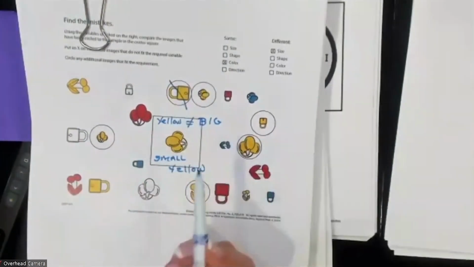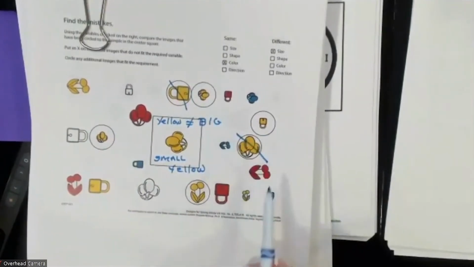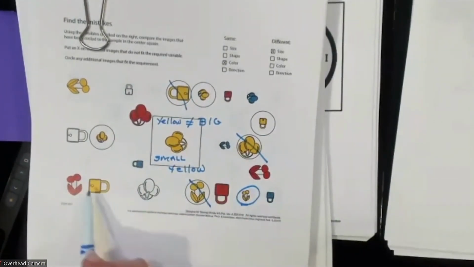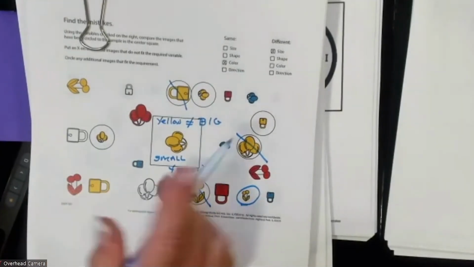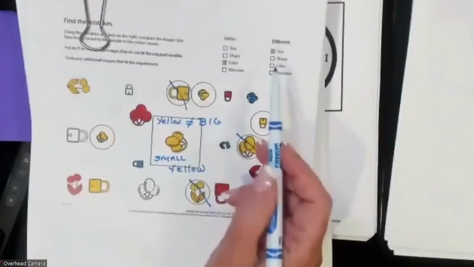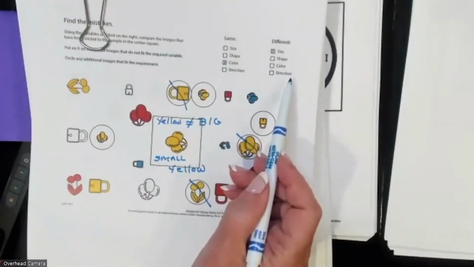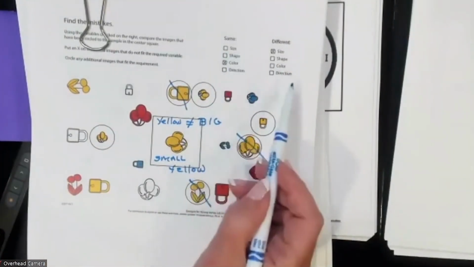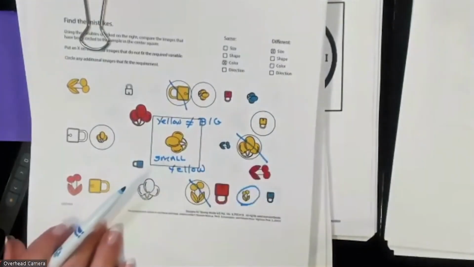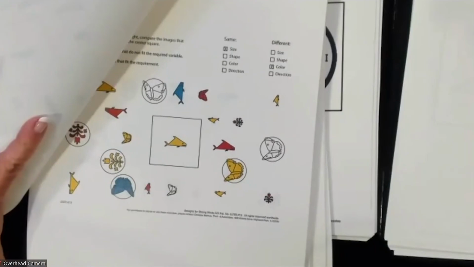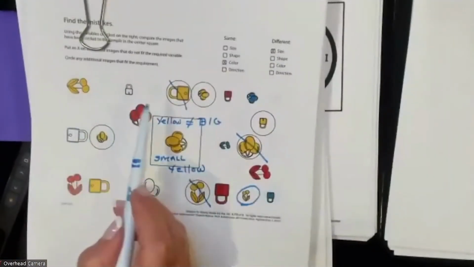Small yellow, small yellow, small yellow. Now, we do all of the permutations when it gets into same direction, different color, or same size, different direction. It becomes more complex. And you must use the voice in your head to check each one of these.